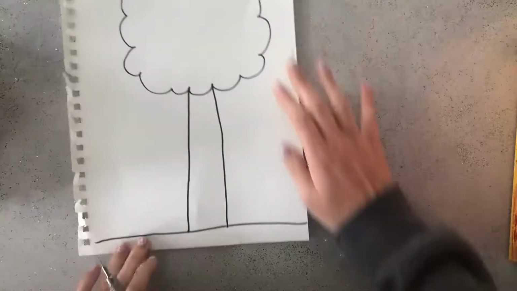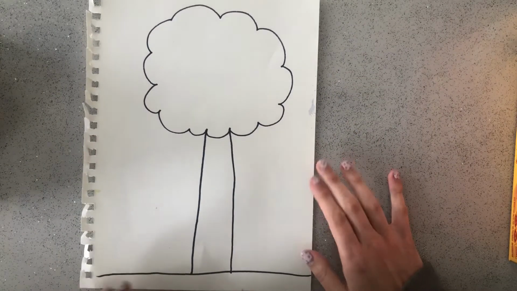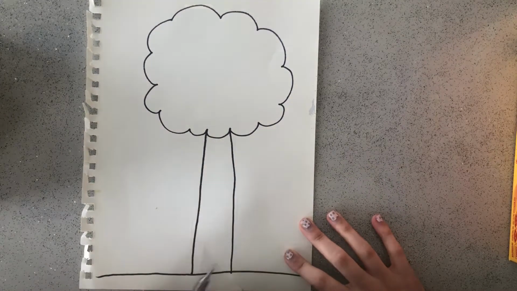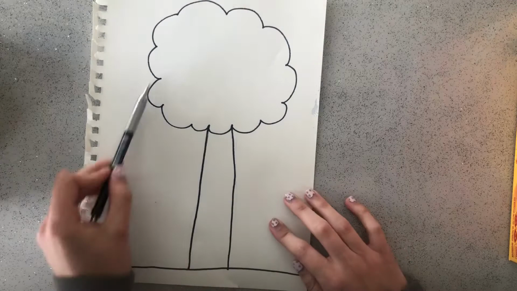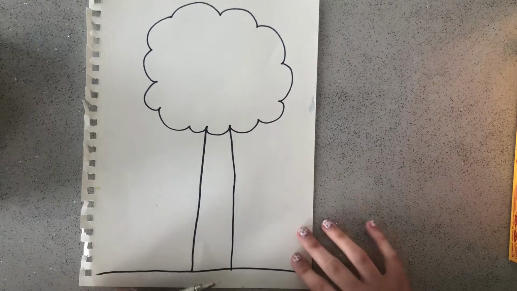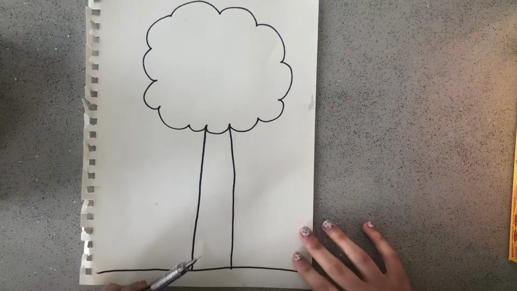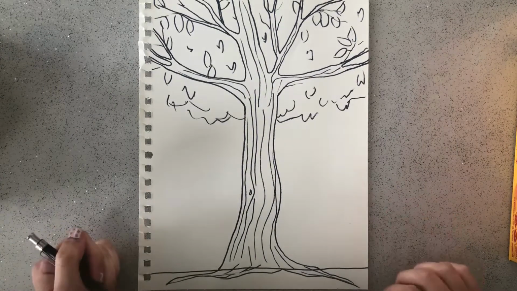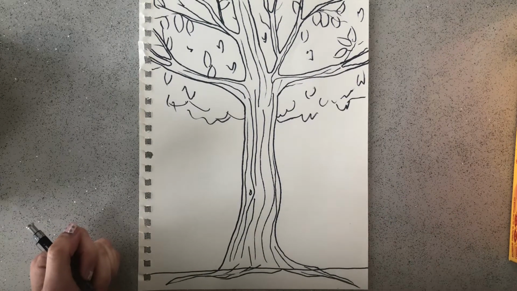So a lot of your trees probably look like this one. It has a really straight tree trunk that goes up and down, and it has kind of this cloud-like top where the leaves are. So we want to try to get out of the habit of making trees like this and make one that looks more like this.